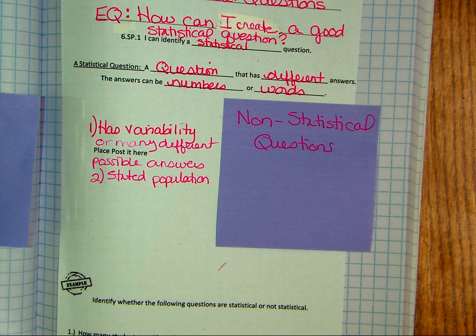So when I was talking earlier about what is the favorite color of students at Dartmouth, the population would be the students at Dartmouth. It's the certain group of people. And that's important because you need to be clear about that. So when I'm doing a statistical survey, I do not want to say, okay, I want to know all students what their favorite color is.